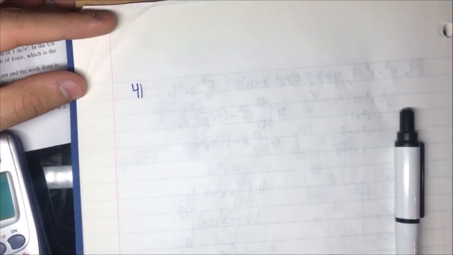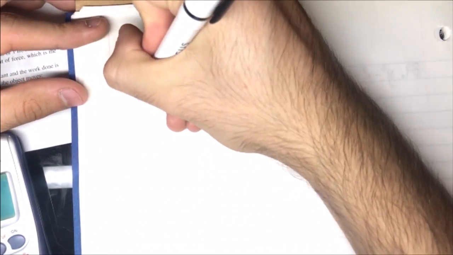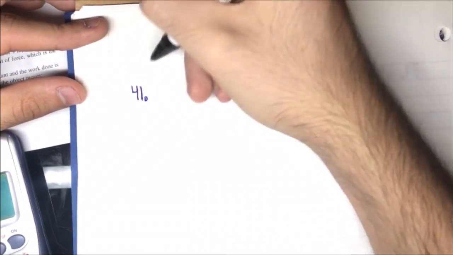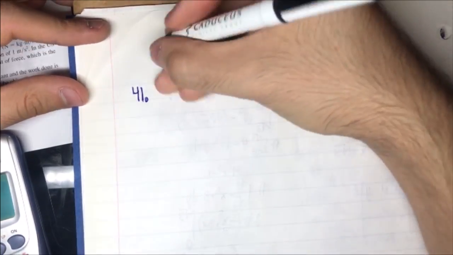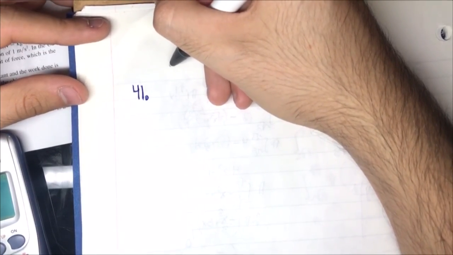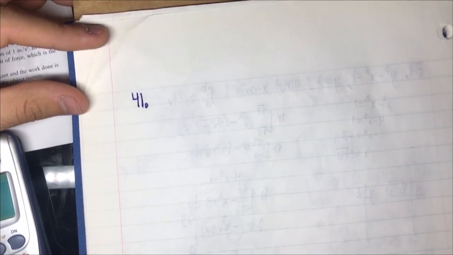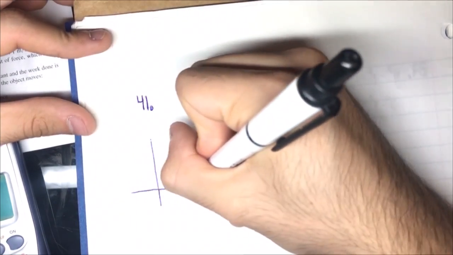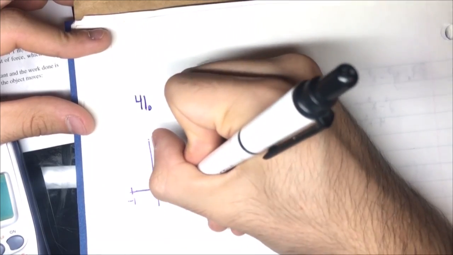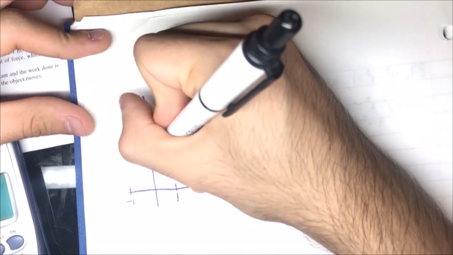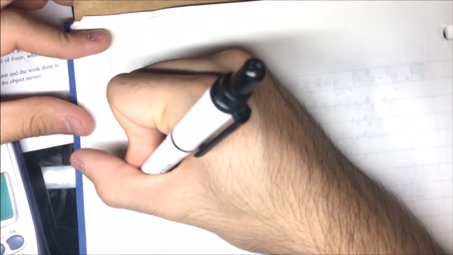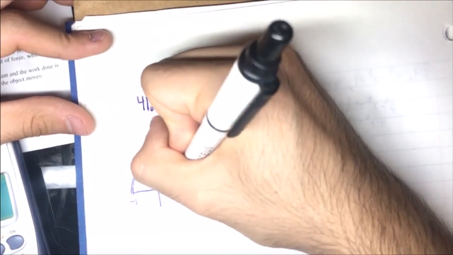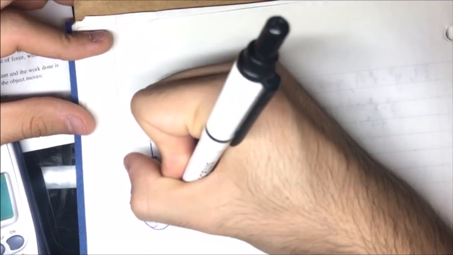Let's move on to number 41. And 41, I've looked at it for like half an hour, and I seriously do not understand what is going on. So, you're supposed to graph it, and I try to graph it, and I only get like half of a circle. But when you graph it, this is what it's supposed to look like. -1 to 1, and then up to 2. So it's supposed to be like that, and that's supposed to be like a circle.